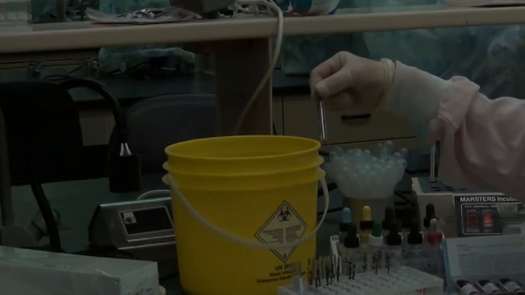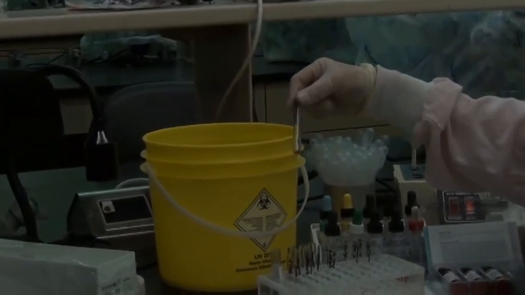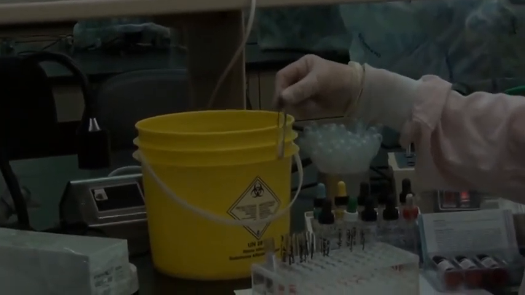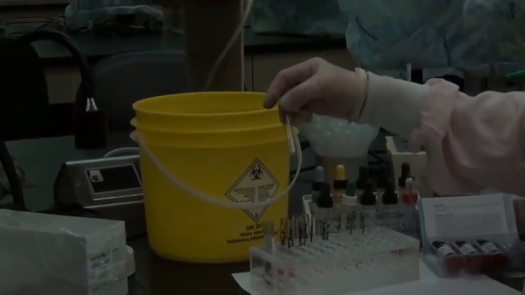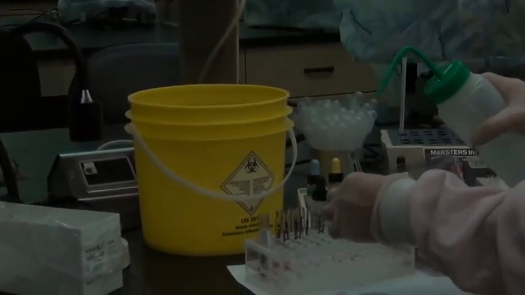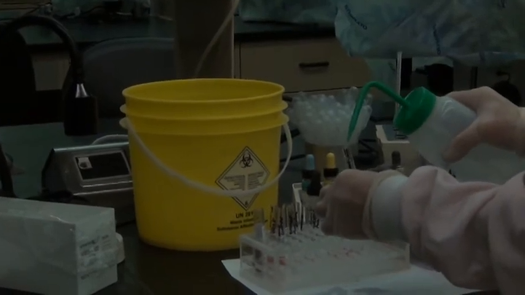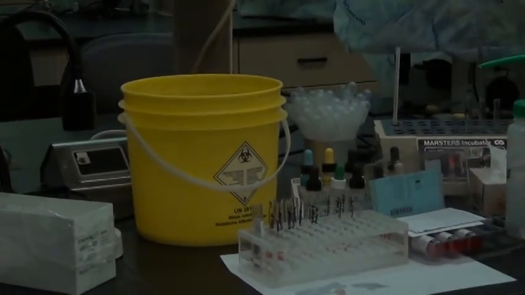Hopefully, if you've done a good job, you should have very little saline left in your test tube, and your cells should be just fine. So we'll shake that one up again. Add saline for the second wash, and dump our third test tube.